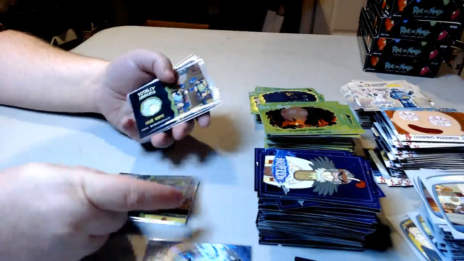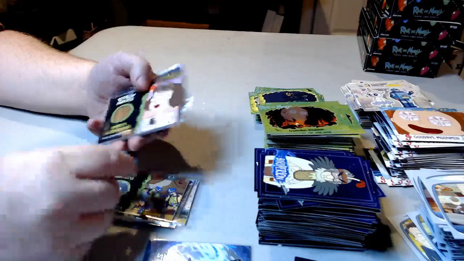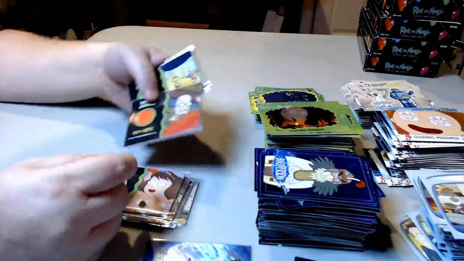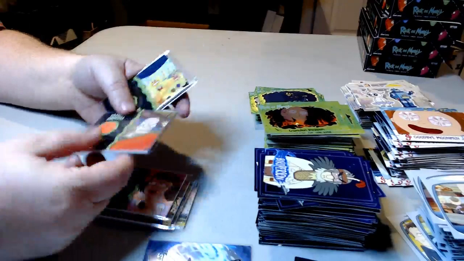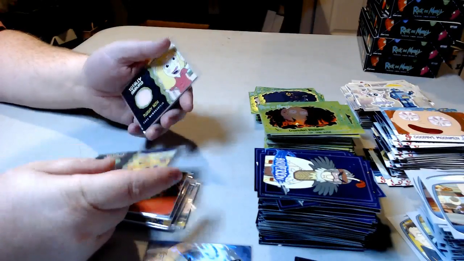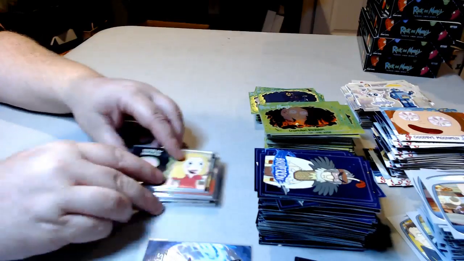So we got Dinglebop, Rick's Giving Float, Gear Vomit, Tammy's Wedding Ring, Roy's Carpet. I was just saying, I don't think we got that in any of our other cases, so that might be one of the SPs. I don't have the list handy. Never Past Bedtime Land, and Plushy Beth.